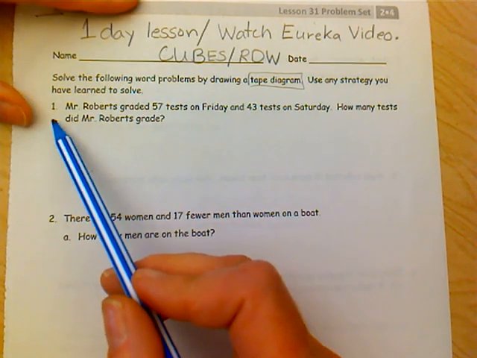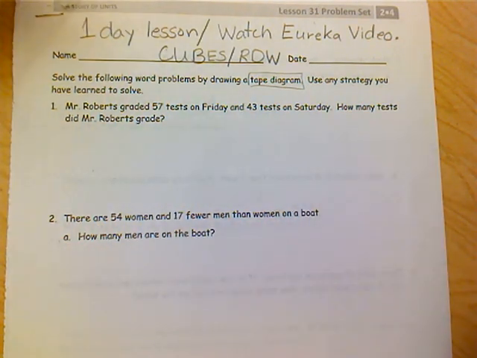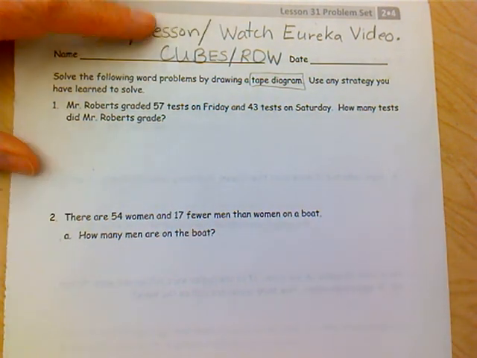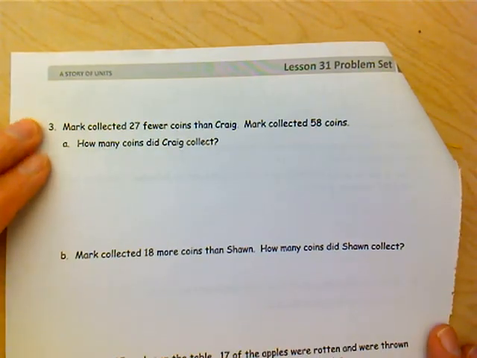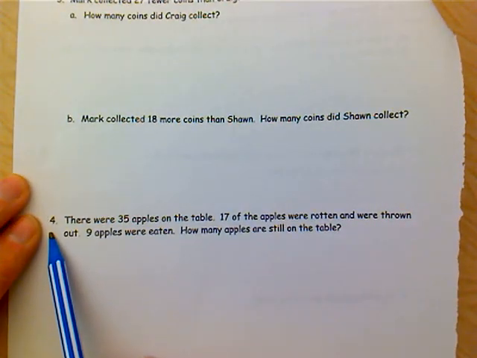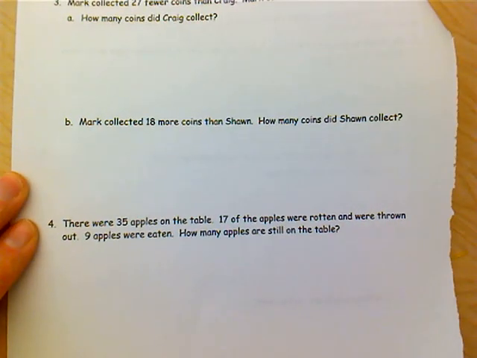So you're going to do problem number 1 and problem number 2. Some of these are two-step problems, and you're going to need to pay attention to which ones are. So you've got problem 2, part A and part B. Then you have problem number 3, a part A and a part B. Then you have problem number 4. You need to read that one very carefully.